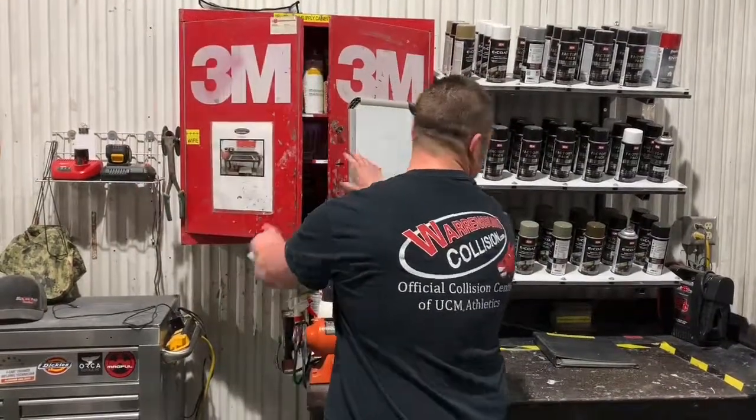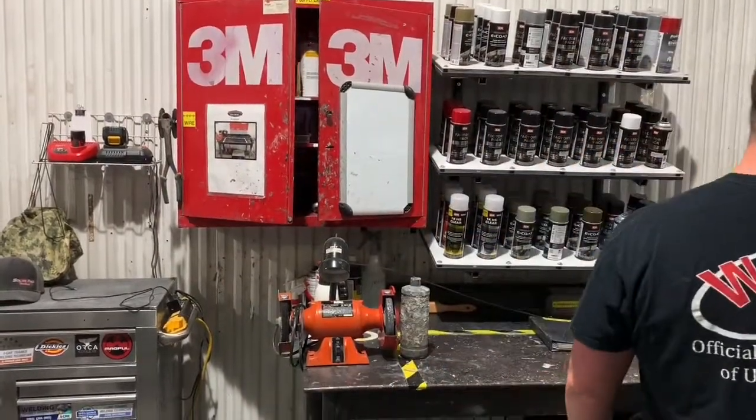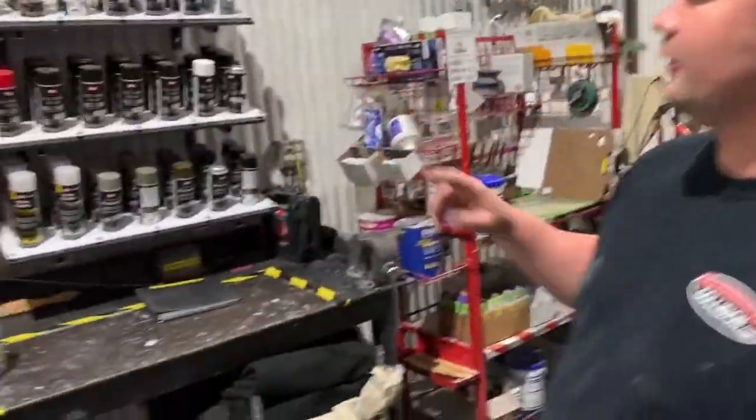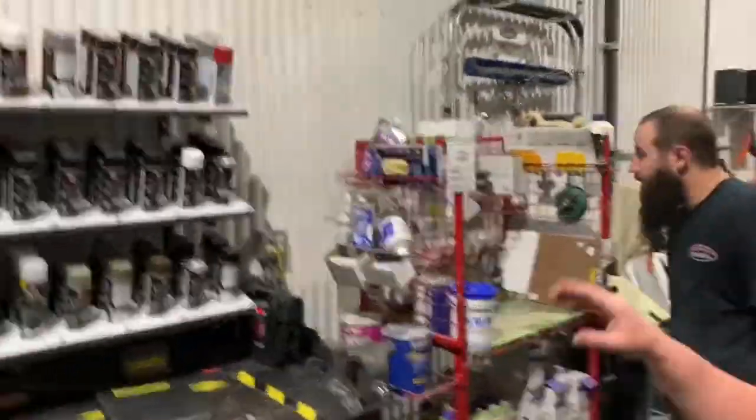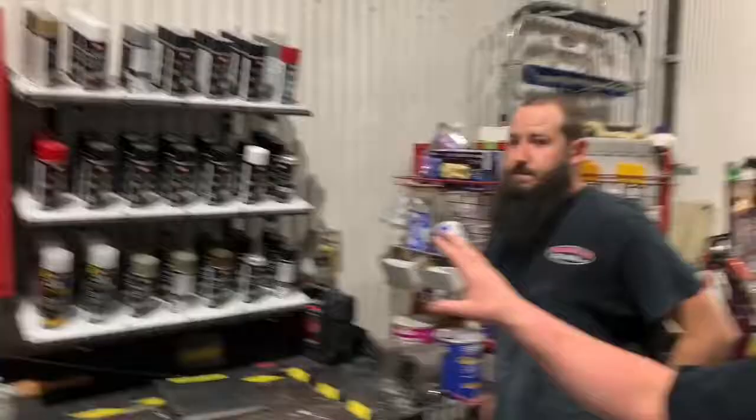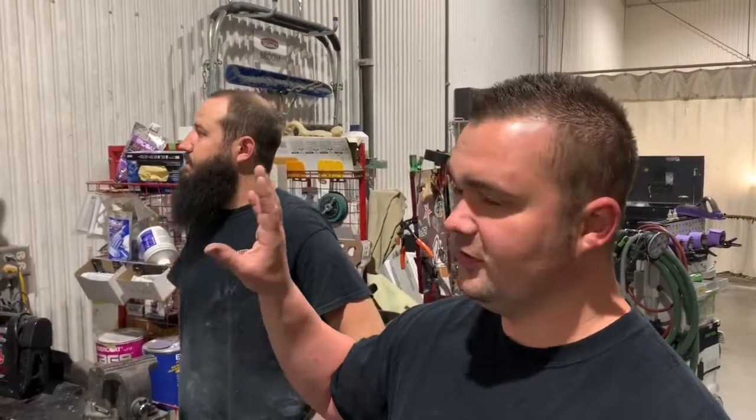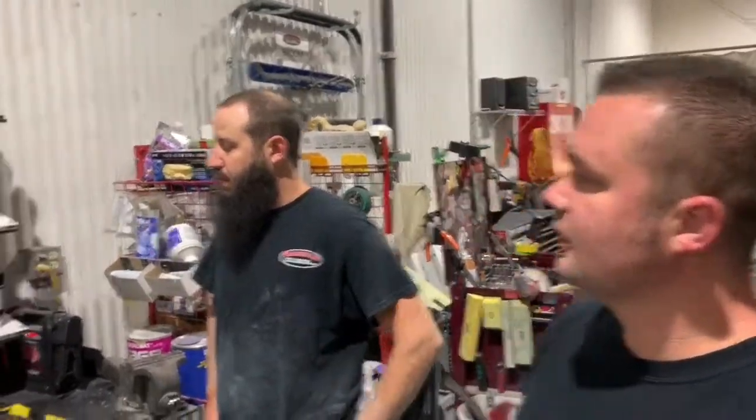These are everywhere. Hey Ryan, do you want to show them your thing? Sure. So this is actually Ryan's improvement that he did. As you can imagine, this is our cut-in area, and we used to just jam all this in a cabinet, and it was just an unorganized mess. So this is Ryan's improvement for that.